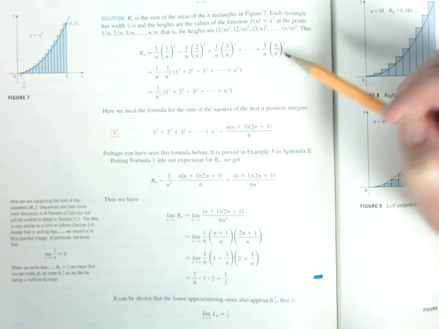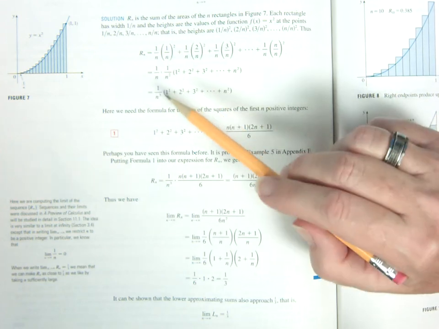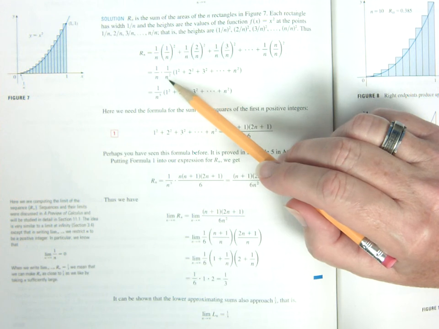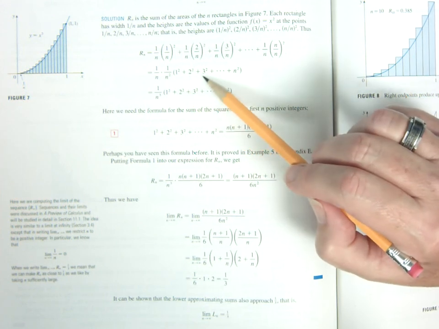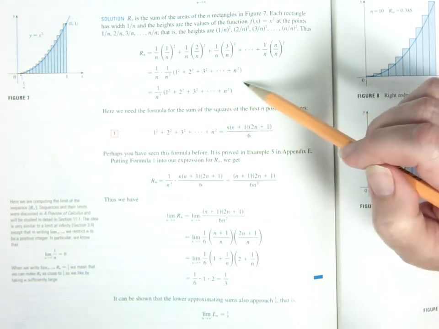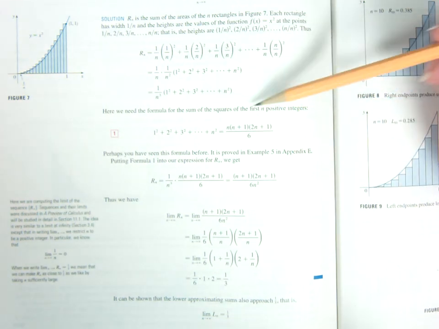And I can factor out my 1 over n, and I can factor out a 1 over n squared. When I do that, I will be left with 1 squared plus 2 squared plus 3 squared, and we have this definite sum pattern right here. So we need a formula for the sum of squares for the first n positive integers.